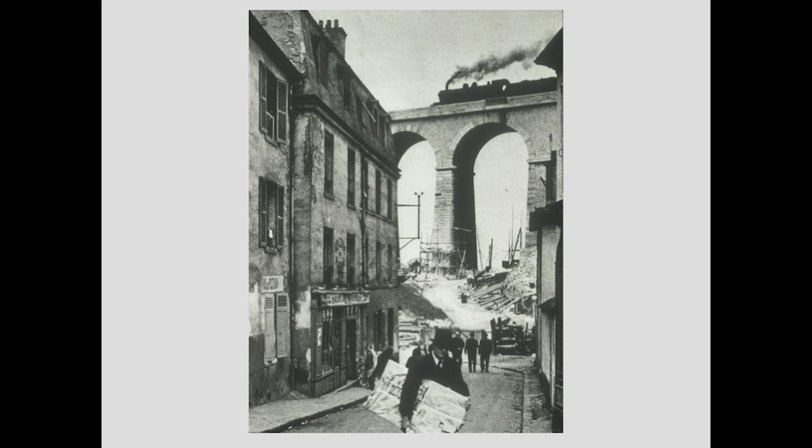this viaduct kind of a track on the upper edges of the photograph. The train is coming from right to left. Then he has the man here carrying a parcel. He's going from left to right. So you've got those kind of movements.